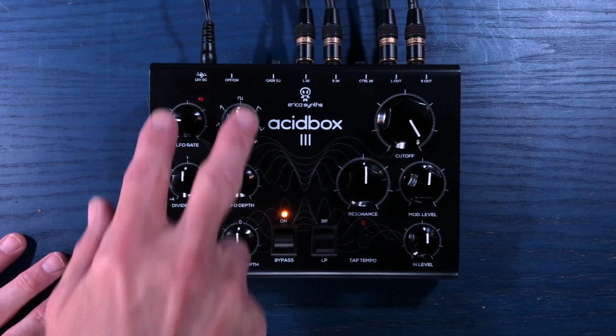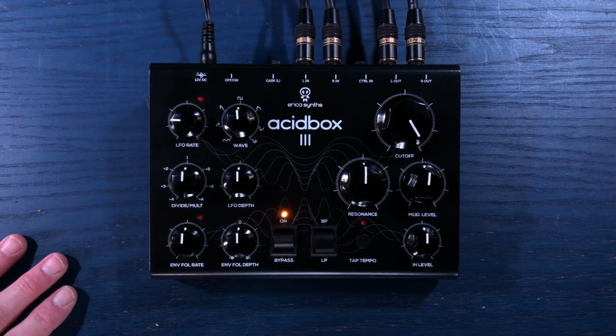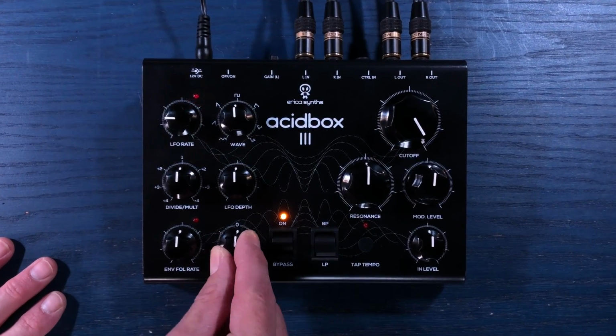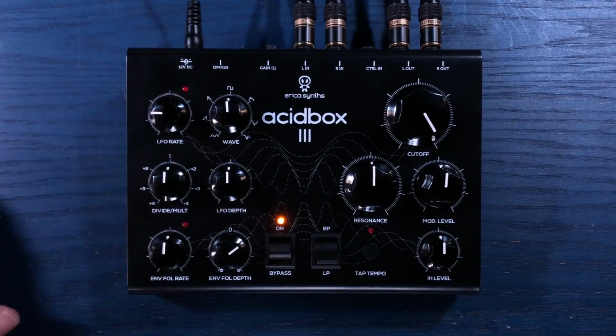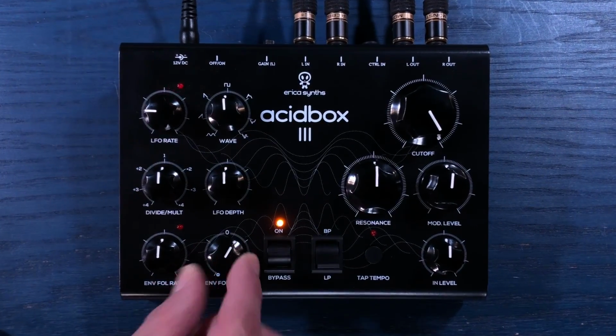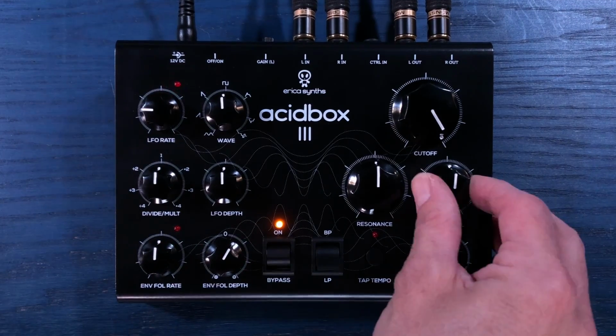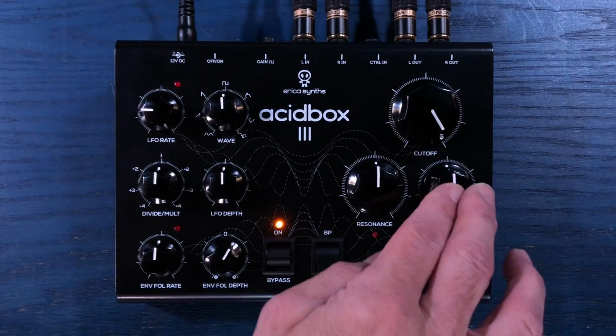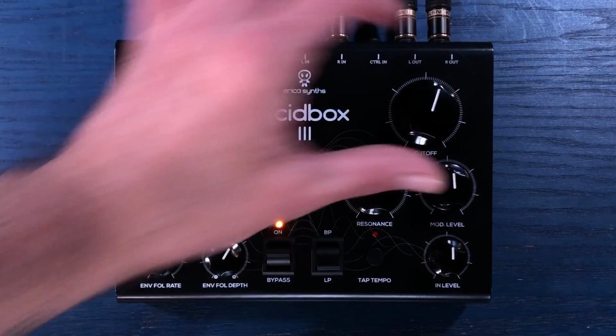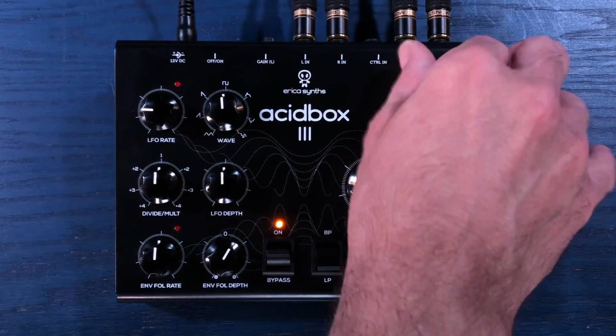Let's talk about the modulation section of the Acid Box. First off, we have an envelope follower, which is going to allow you to create an envelope shape based on the dynamics and the volume of your incoming audio signal. We can send that envelope shape over to this modulation level knob, and that's controlling just how much movement is actually being sent to the cutoff knob.